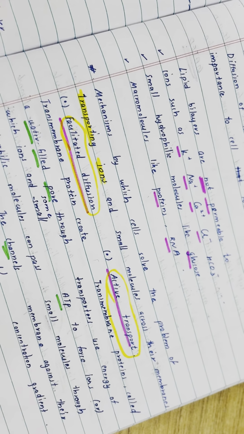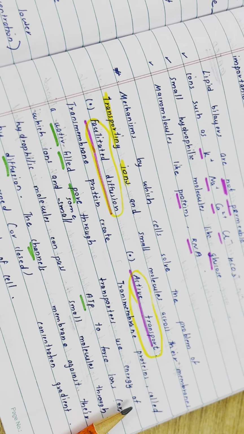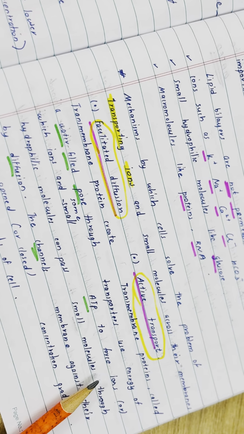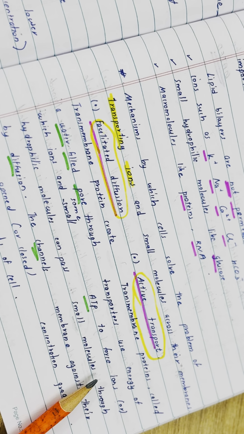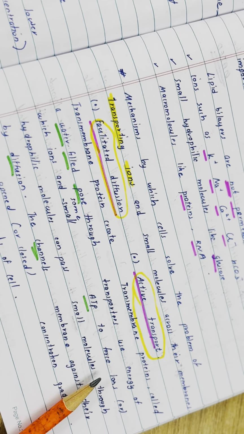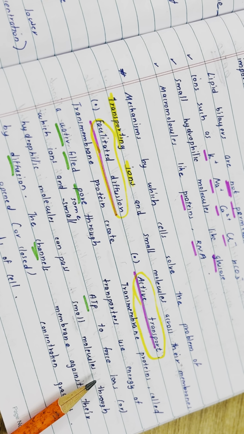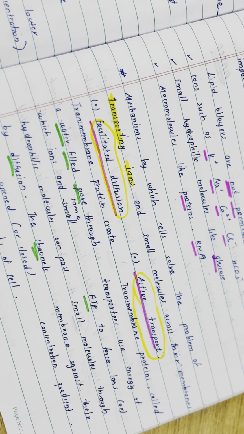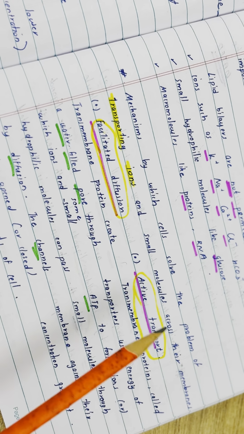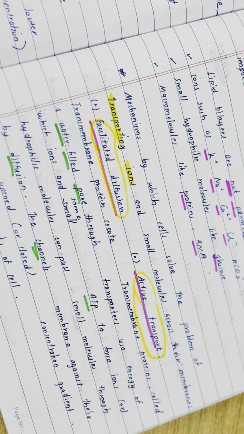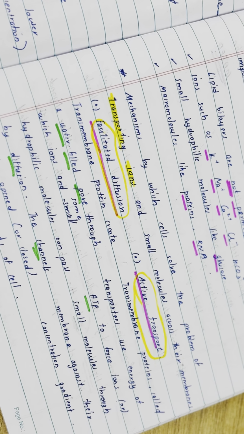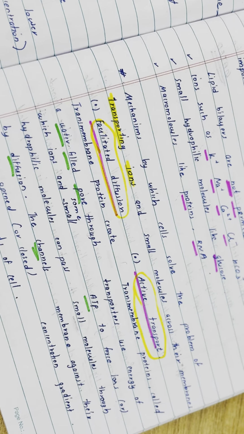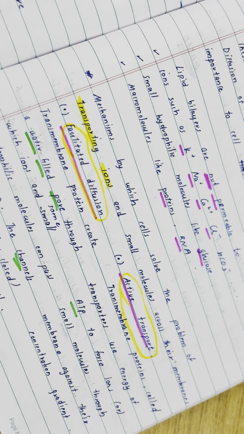So now the task is to overcome these two problems. The first is the relative concentrations: molecules or ions should be moved against their concentration gradient, and that process is known as active transport, which we will discuss. The second is the impermeable lipid bilayer. So how do we resolve the impermeability of the lipid bilayer?